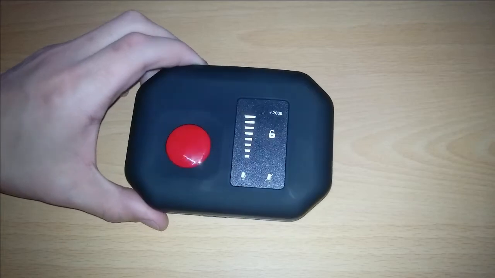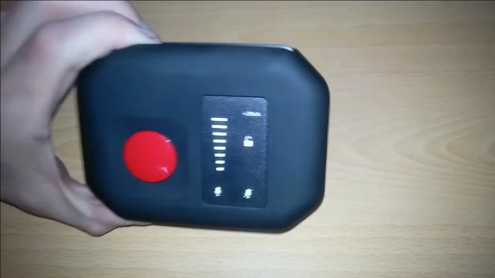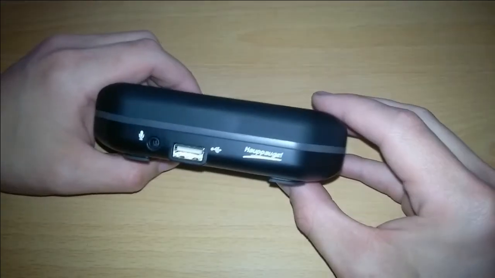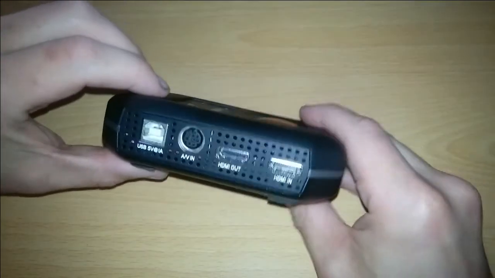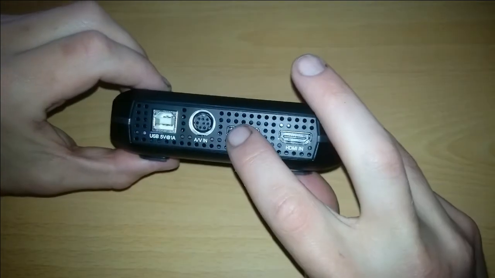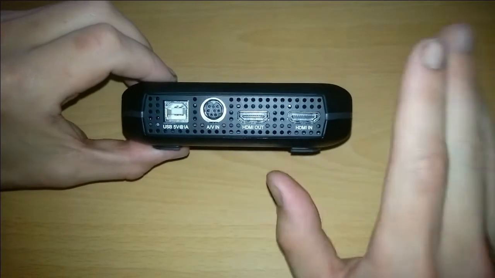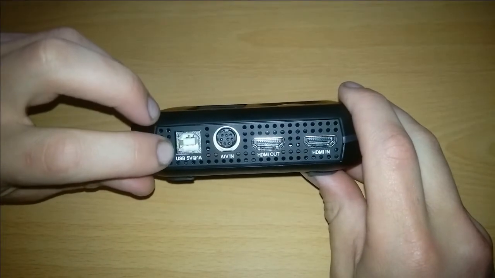So this isn't like a review or unboxing or anything. I'm just going to show you how to plug this thing in and make it work. This device is really simple. On the back you've got HDMI in, HDMI out, you've got AV in, but that means nothing to us. And of course you have the USB.